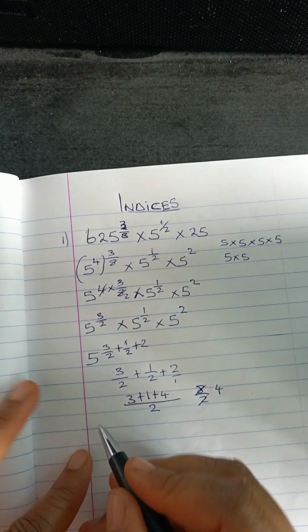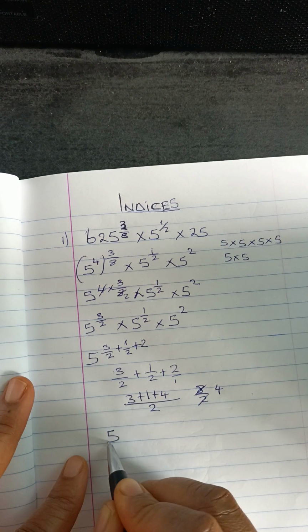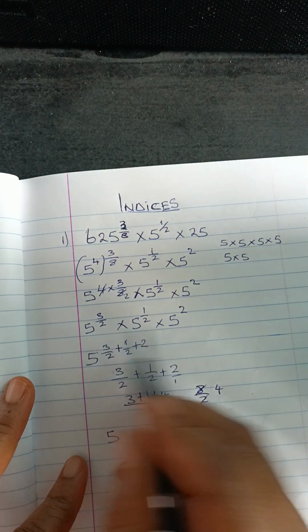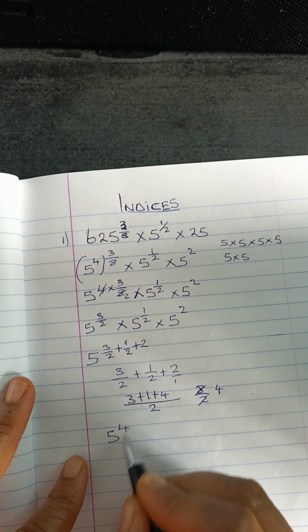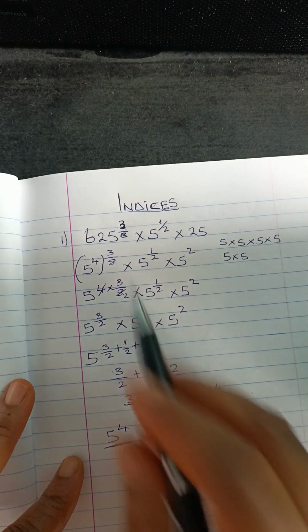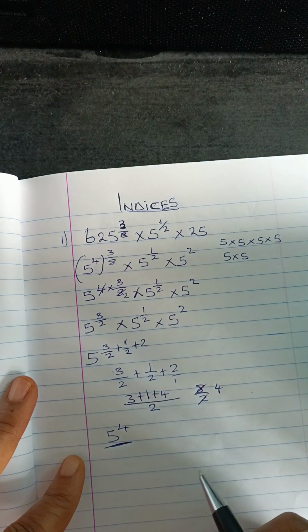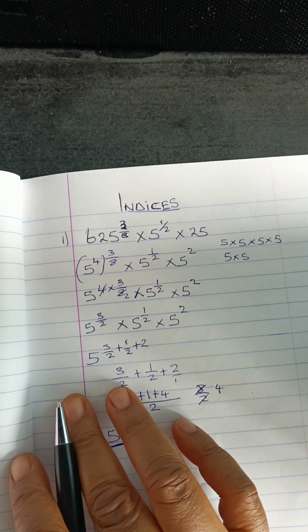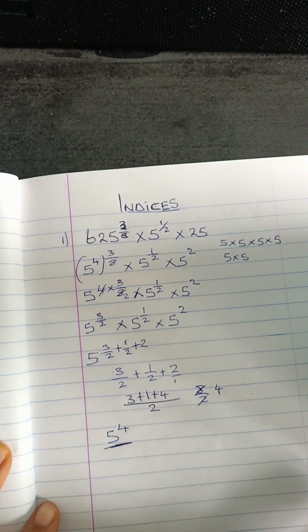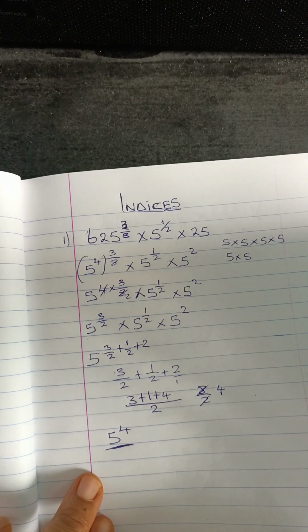So that means our answer is 5, our normal base, raised to the power of 4. So this is the answer for this. Sorry for that. I have a little cold. So this is the answer for number 1. Now let's go to number 2.